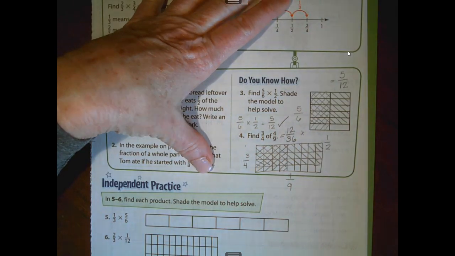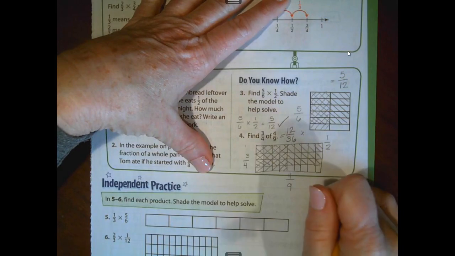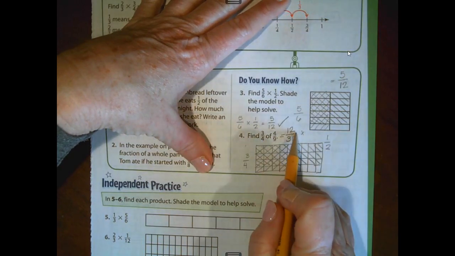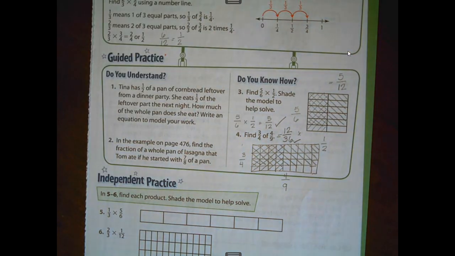We know that's going to simplify. We can do that later, but let's check it. So 3 times 4 is 12. 4 times 9 is 36. I can check that off. That's what my model shows.